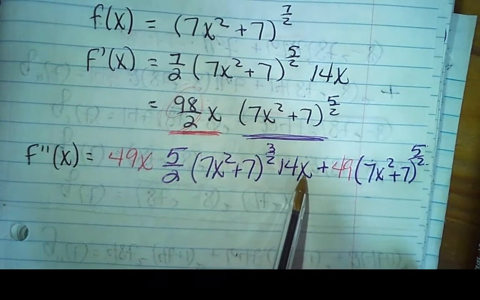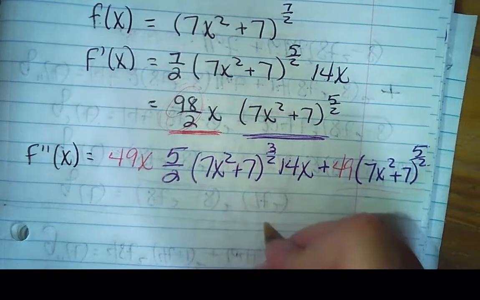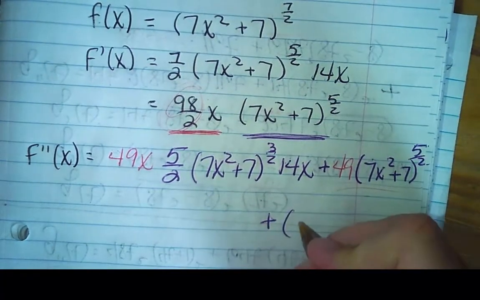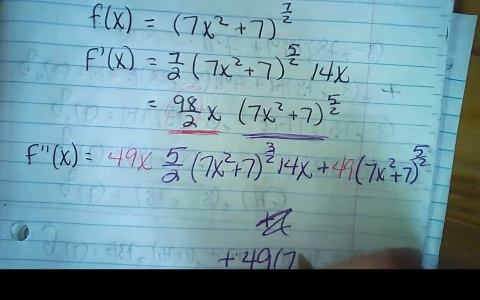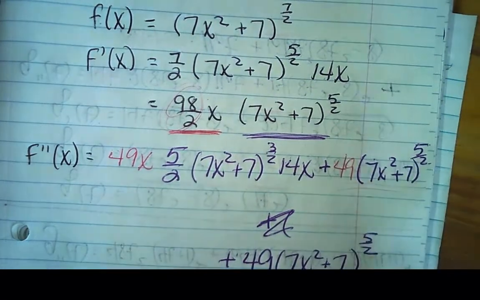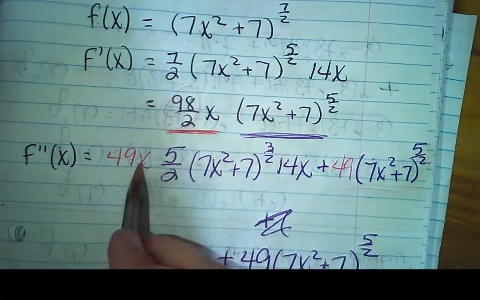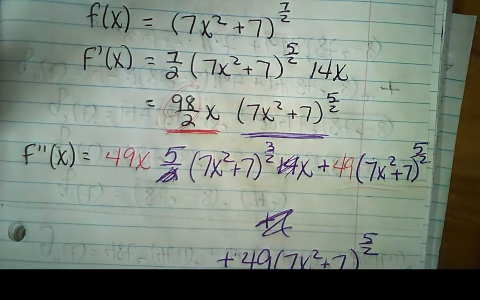So if you want to clean it up just a hair, this part isn't going to clean up, so I've got a plus 49 times 7x squared plus 7 to the 5/2, but this part cleans up. This 2 and this 14 reduce to a 7.